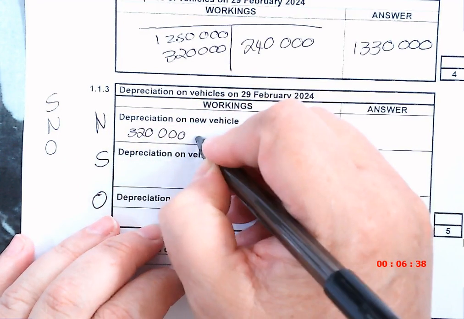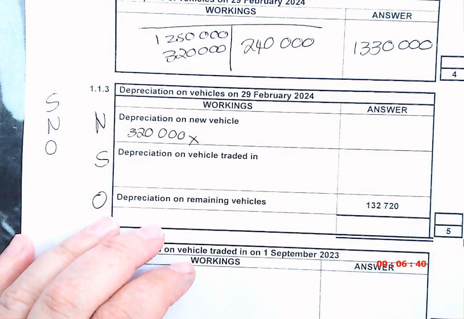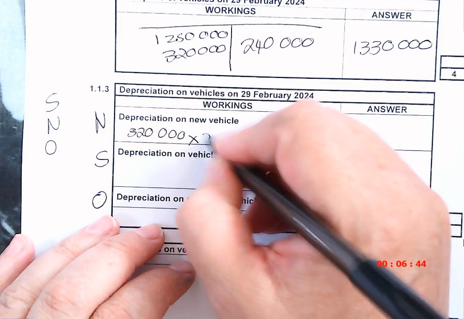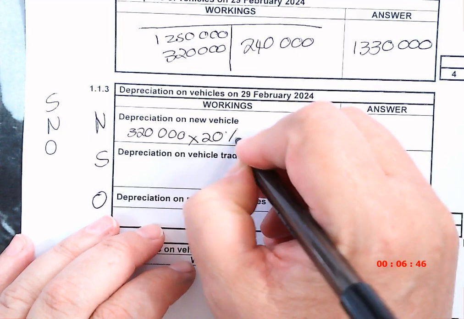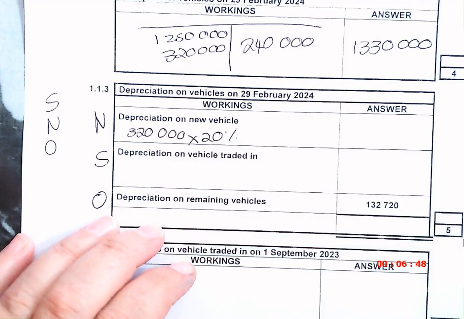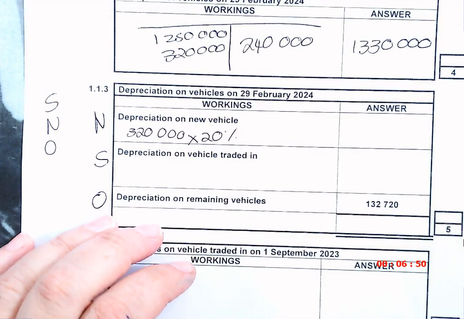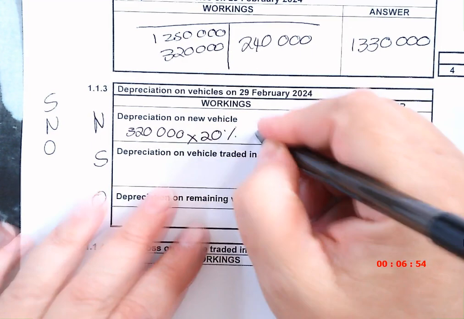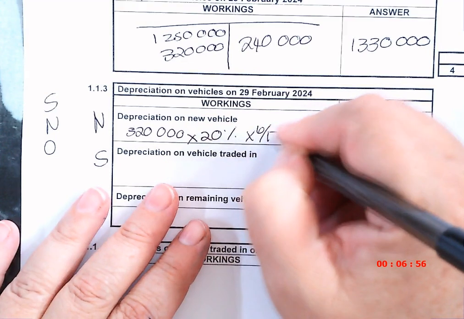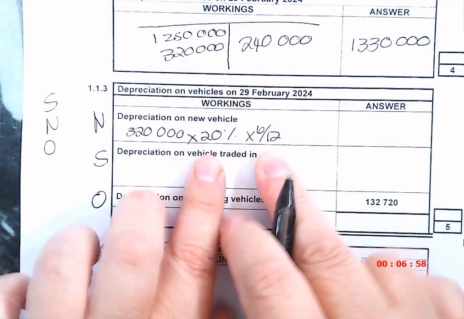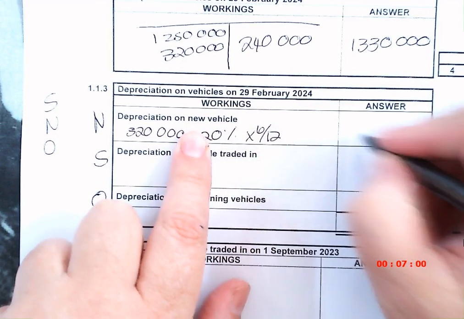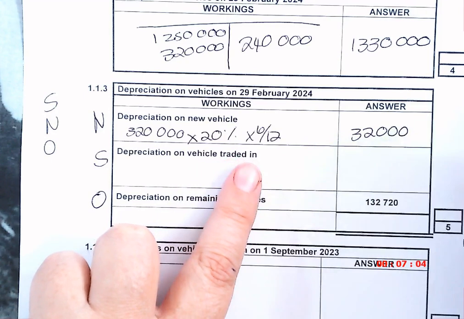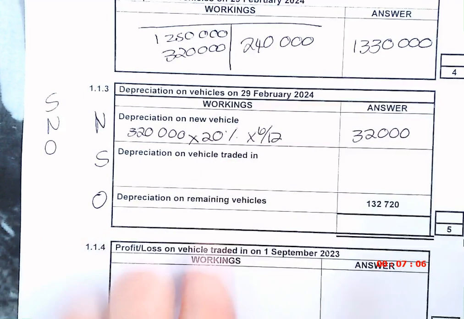They say it's at diminishing balance, but new is always just the cost price. And it is 20%. And how many months do I have it? My year ends 28 February. So it's September, October, November, December, January, February, 6 months. And what is easy about 6 months and 20%? You just take the zero away. It gives you 32,000. Don't waste your time pushing buttons.